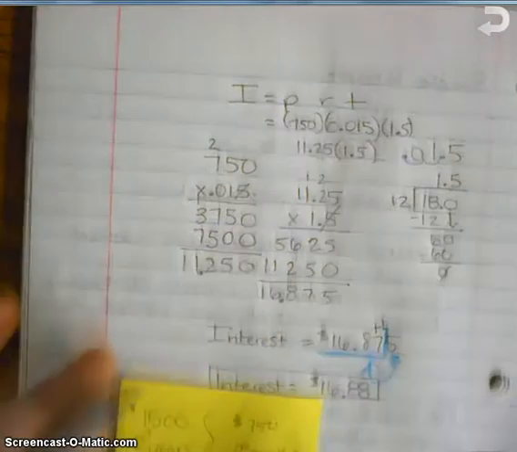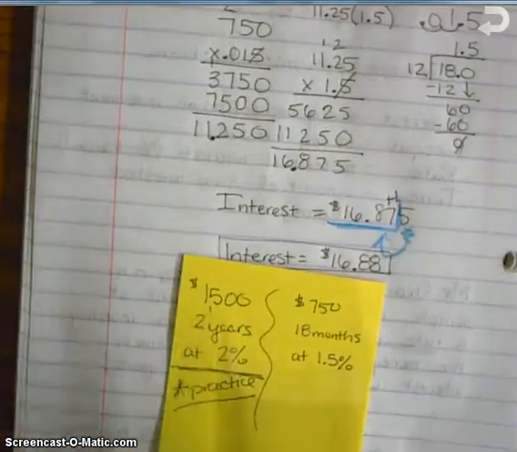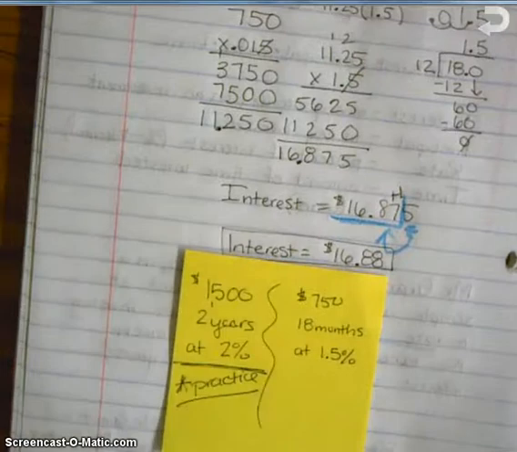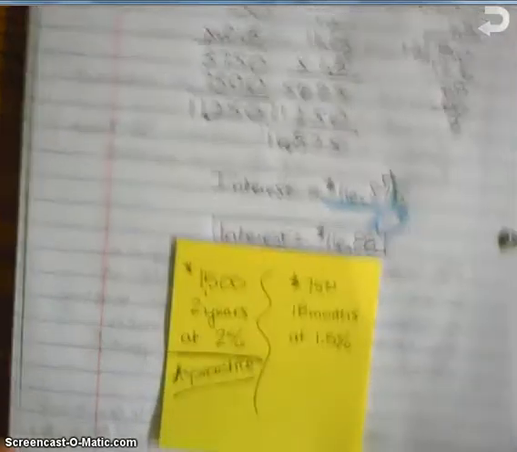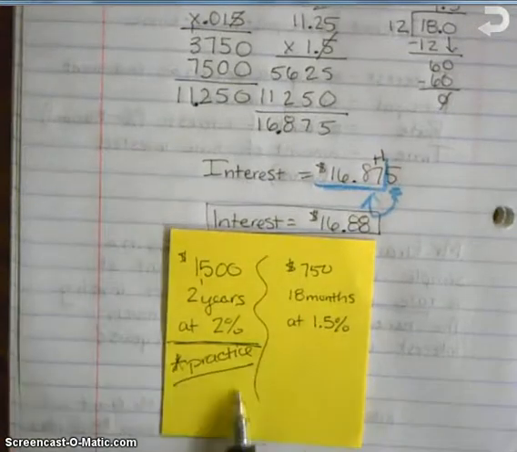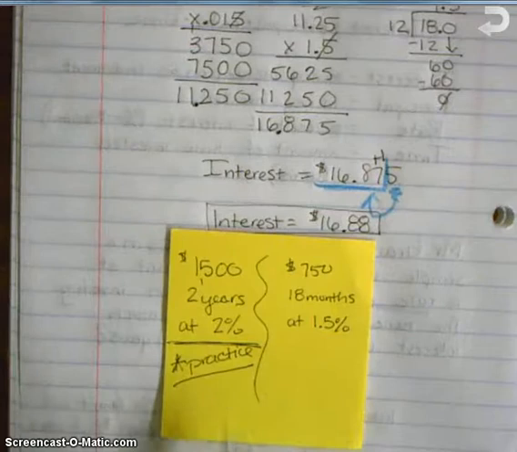Now I want you to go try this one. Try $1,500 investment for 2 years at 2%. And that one will be in your WISC, so make sure that you do this one before you start your WISC. Thank you.